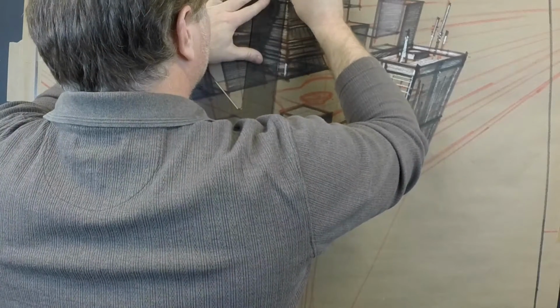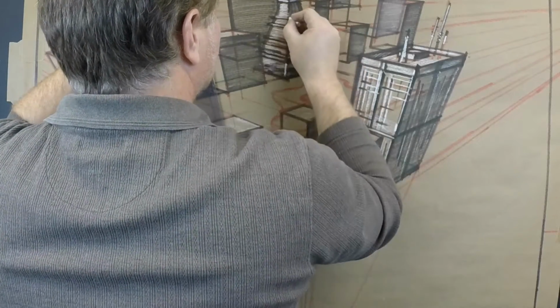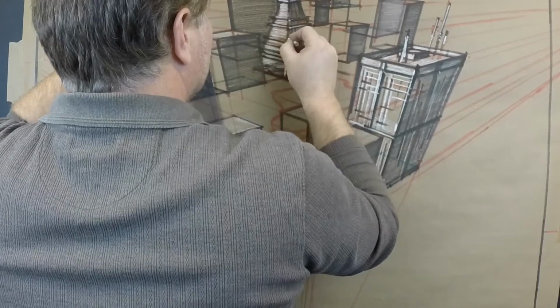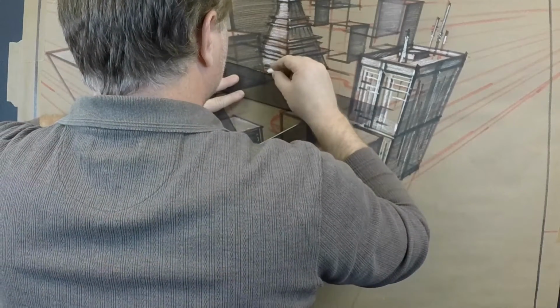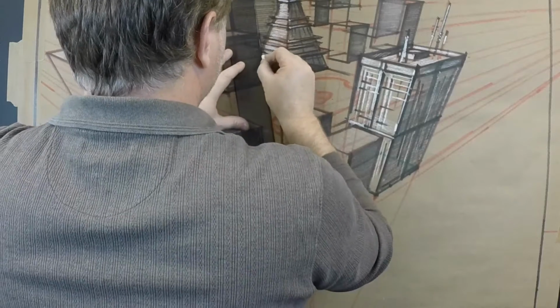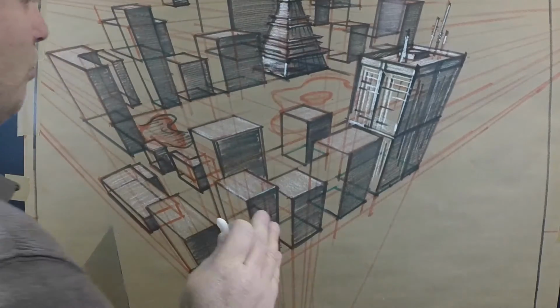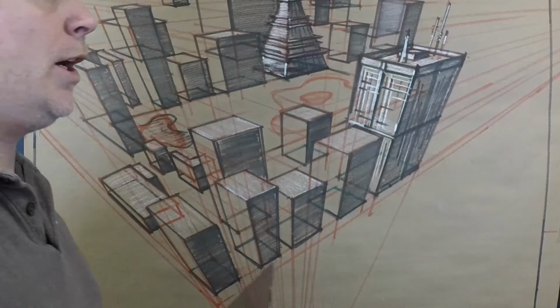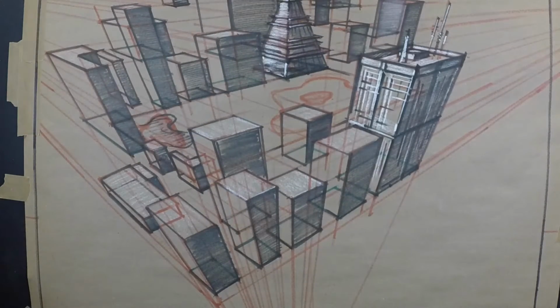Maybe it's got a little antenna up at the top, a little reflective light in the ends, and you can just make up stuff. Again, do your research. Go online and find some cool buildings that you like and recreate them. Don't be afraid to do anything you want, space age, etc. Whatever you do, make sure that you're obeying the laws of perspective by using your vanishing points. Be clear on that. Okay.